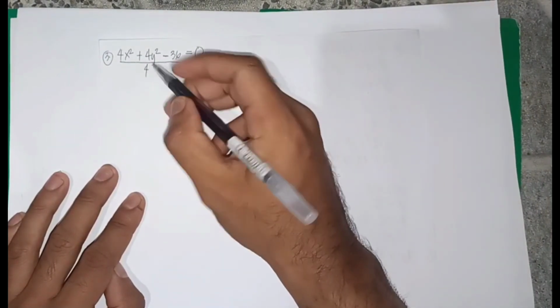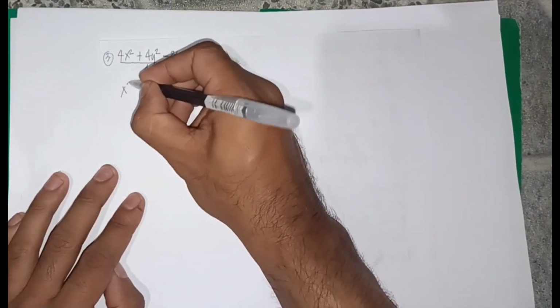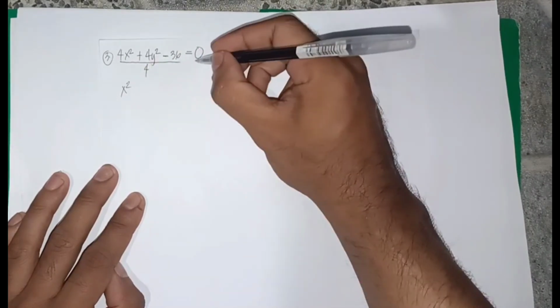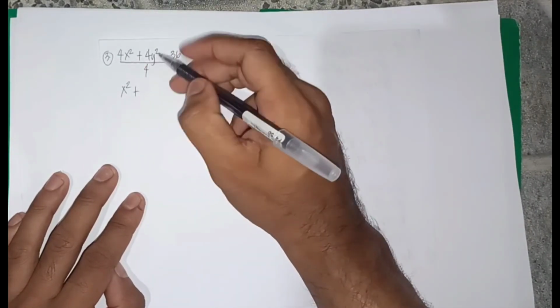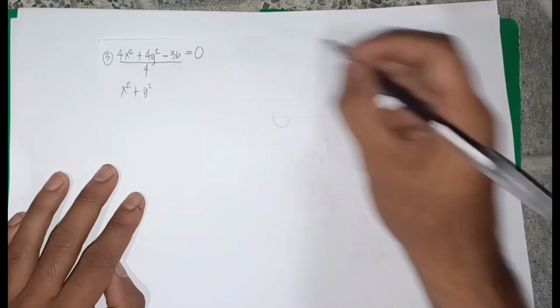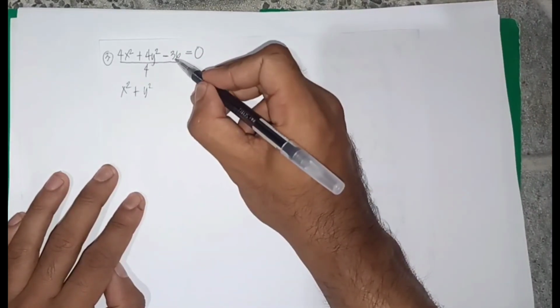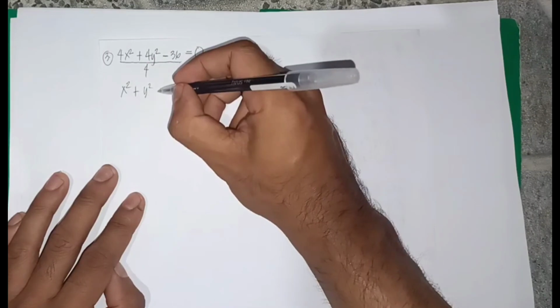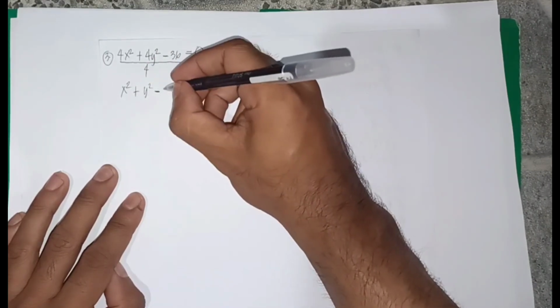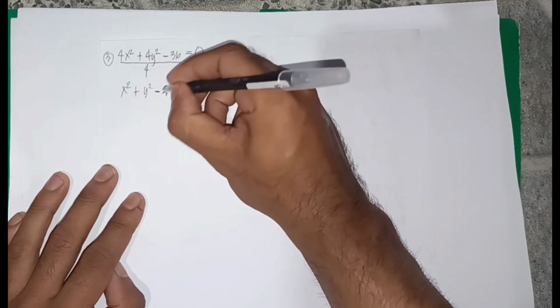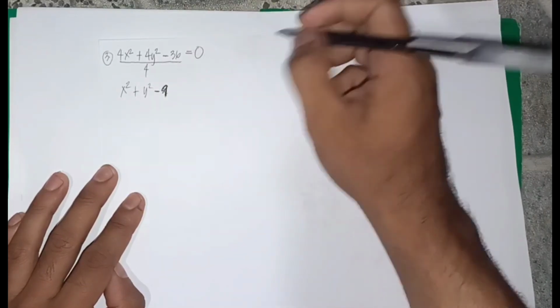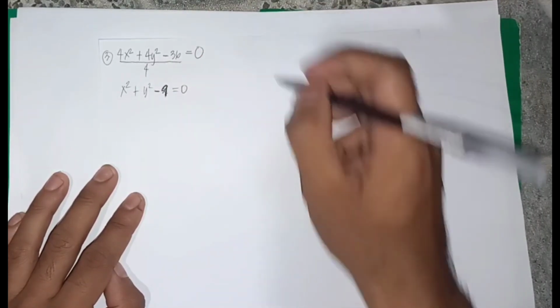So 4 divided by 4 is 1. Therefore x squared plus 4 divided by 4 is also 1, so y squared will be the term that will be left. And negative 36 divided by 4 is negative 9, equals 0.